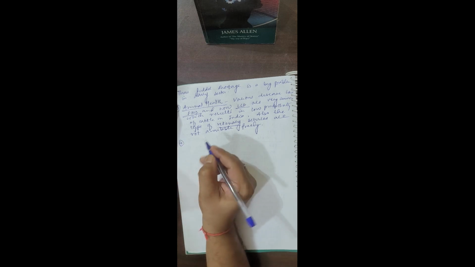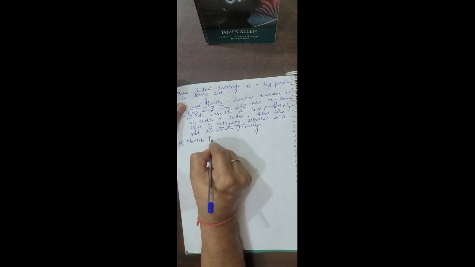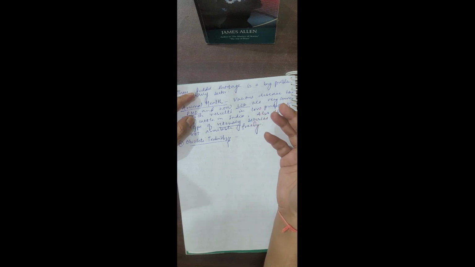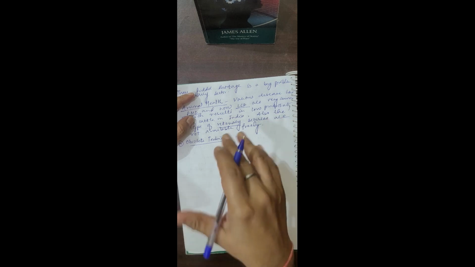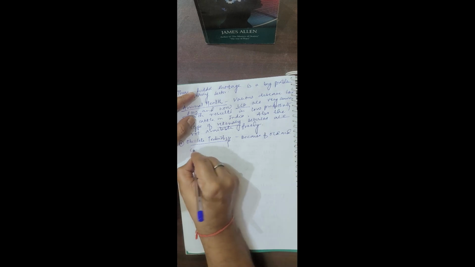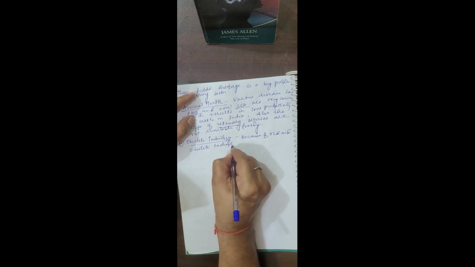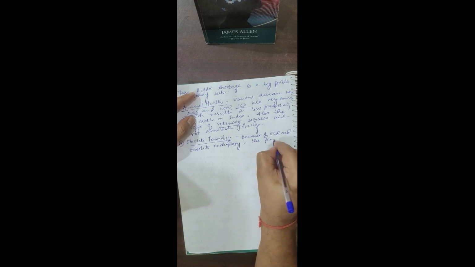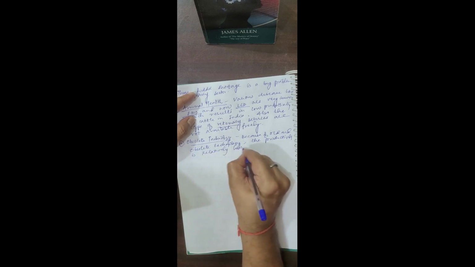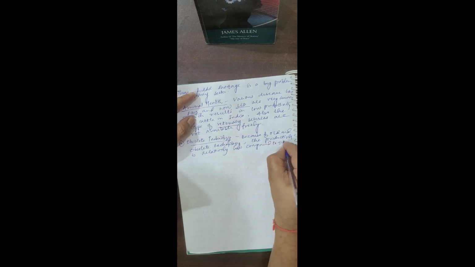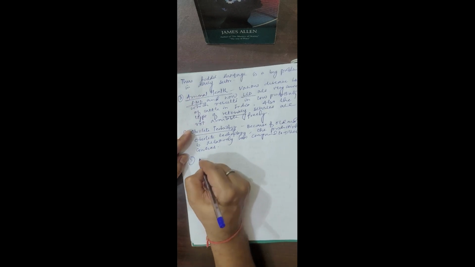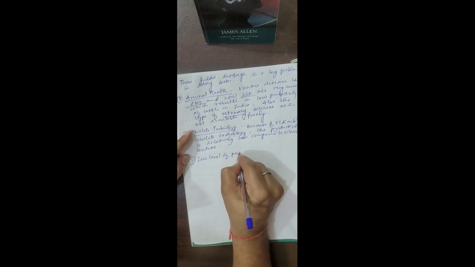Next we can say obsolete technology, guys. The main reason why agriculture productivity in India is less, and this applies to the allied sector also, is obsolete technology. So we can say that because of old and obsolete technology, the productivity is relatively low compared to other countries.